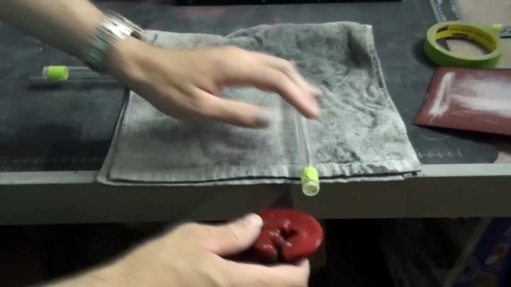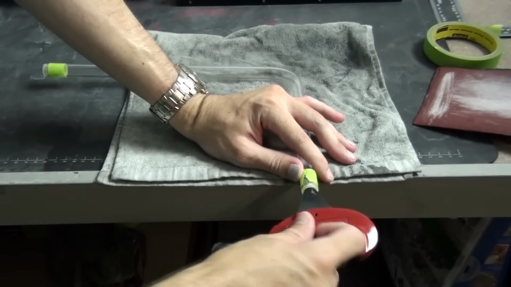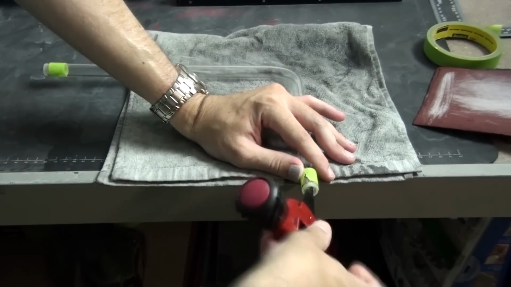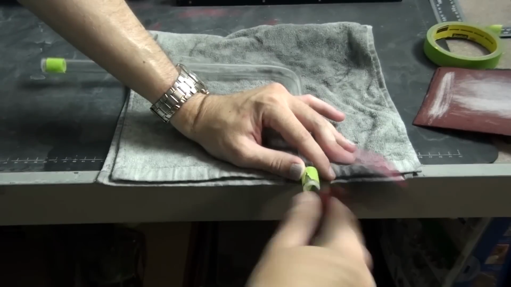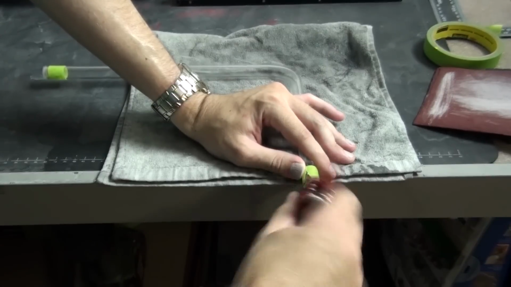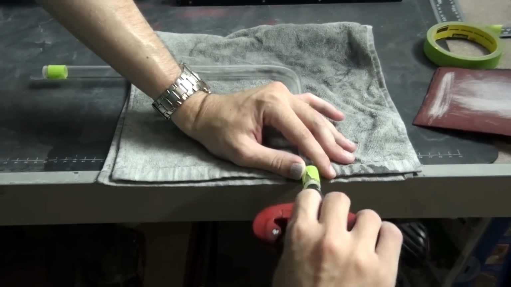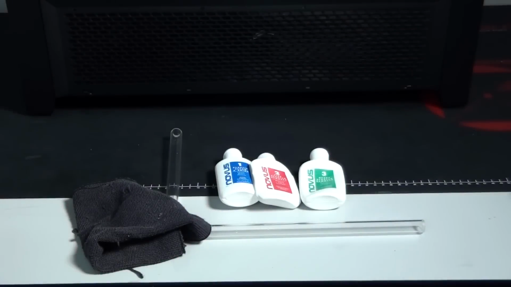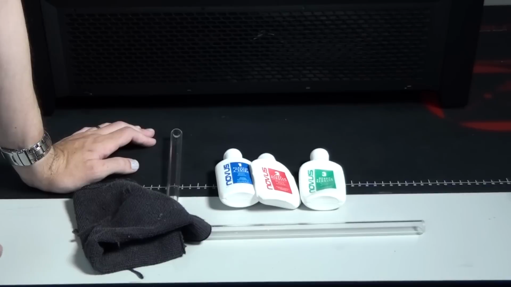I'm now cleaning out the insides of the tube, and you can do this with a sharp knife, a Stanley knife or something similar. And this is important to remove the loose acrylic inside of the tube, mainly after you've cut it. There's always a lot in there, and you definitely don't want that in your loop.